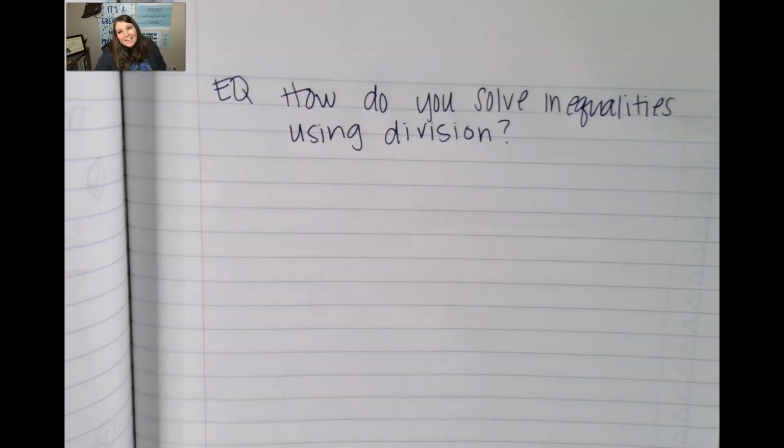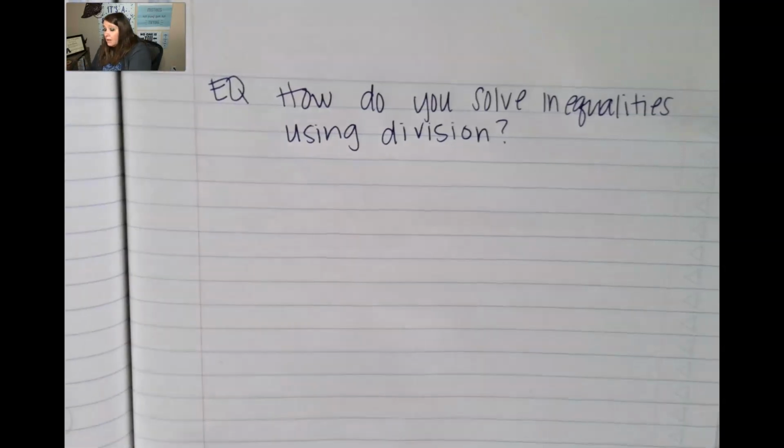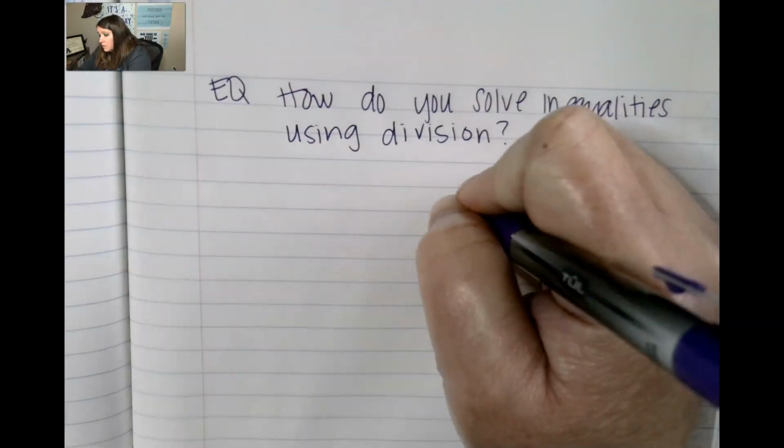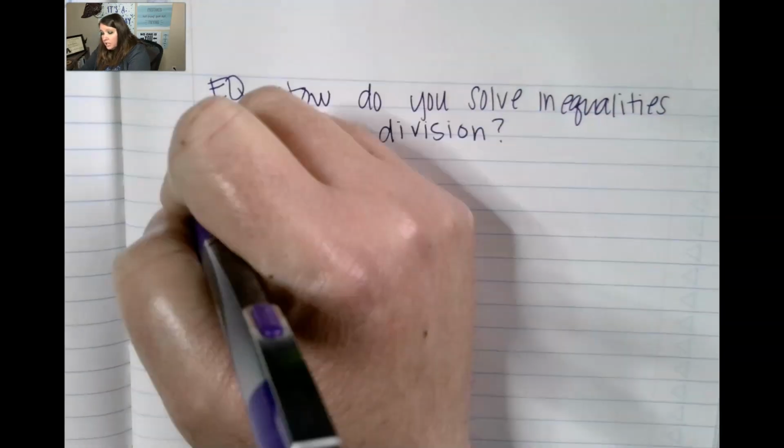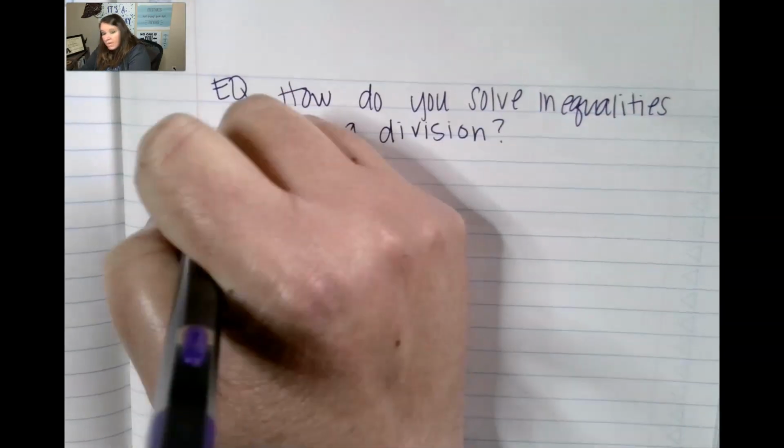Everyone. In our last lesson, we were solving inequalities by using multiplication. Today, we're going to be looking at when we use division to solve our inequalities. So again, we're going to have a one step, and the only way to undo it is going to be the opposite operation. So you'll have an inequality that looks like this.